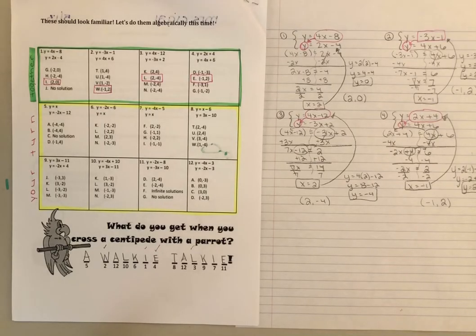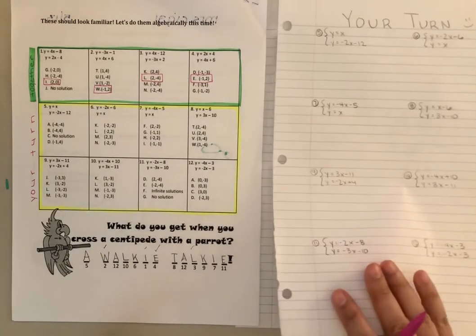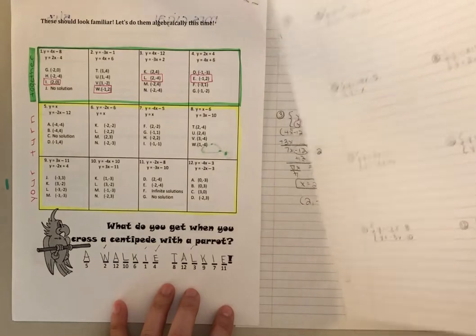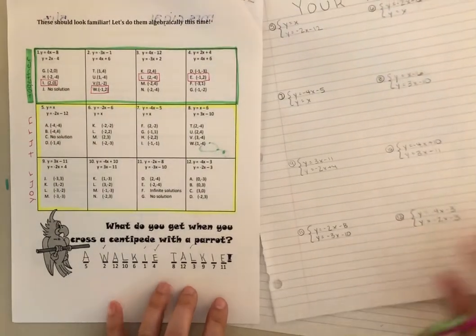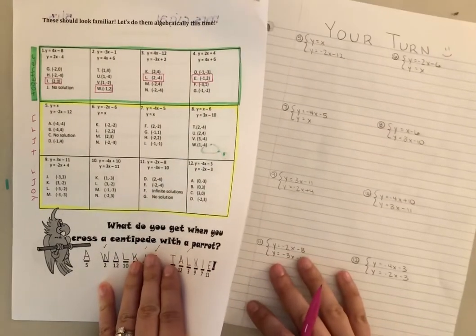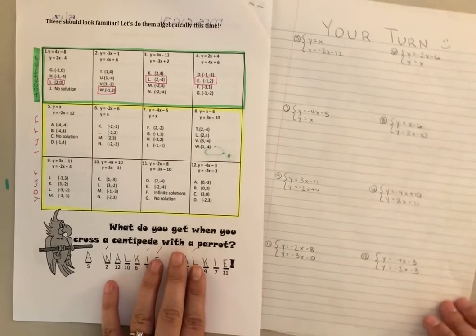I will go ahead and do them. So you guys can either hit pause, try them on your own, and come back afterwards, or you can just watch me do them. Totally up to you. So if you'd like to hit pause at this point and do them by yourself, now's the time.